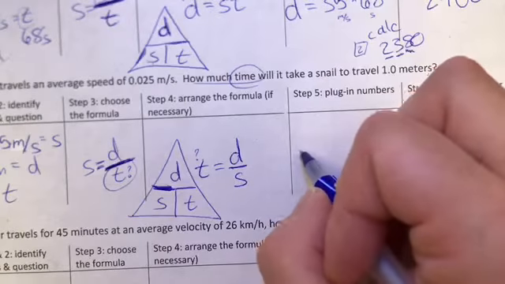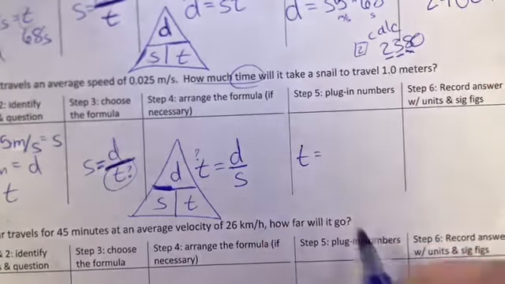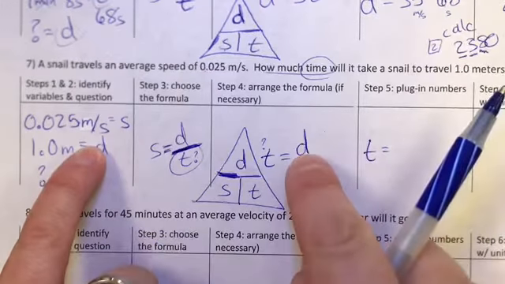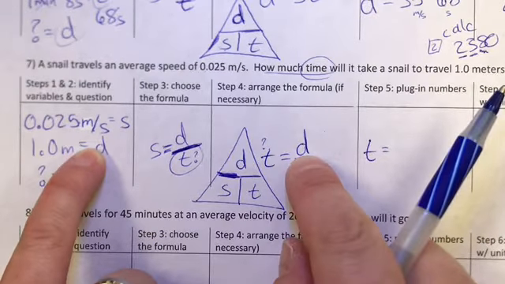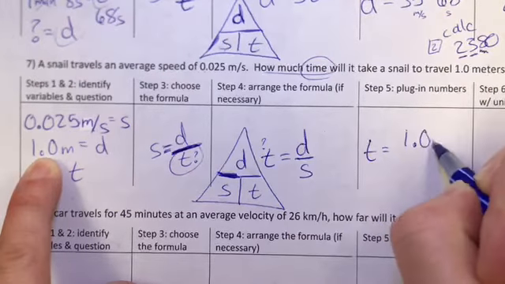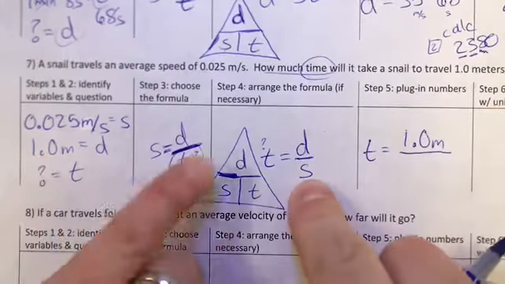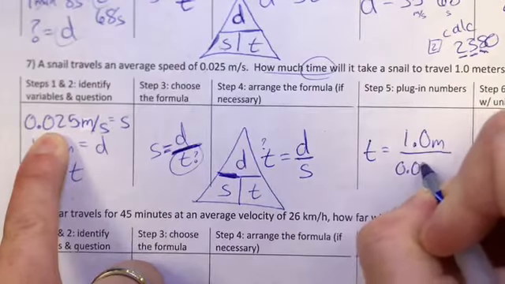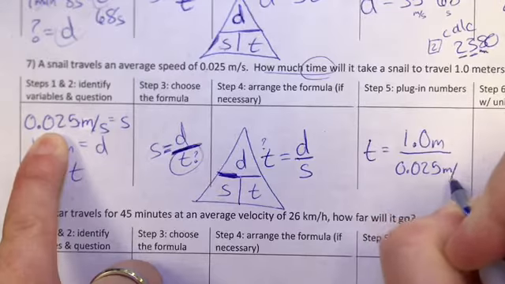That's your rearranged formula. So go ahead and plug in. Time equals, replace, do some substitution. Distance, put 1.0 meters. For this S, speed, 0.025 meters per second.